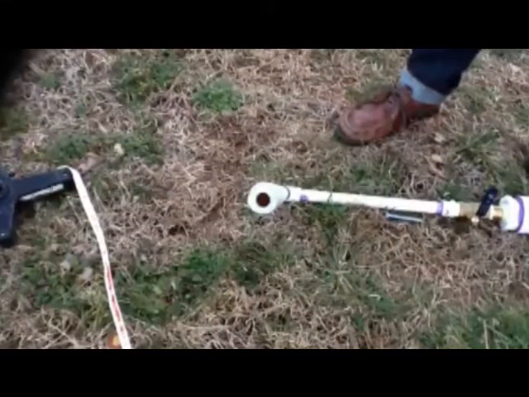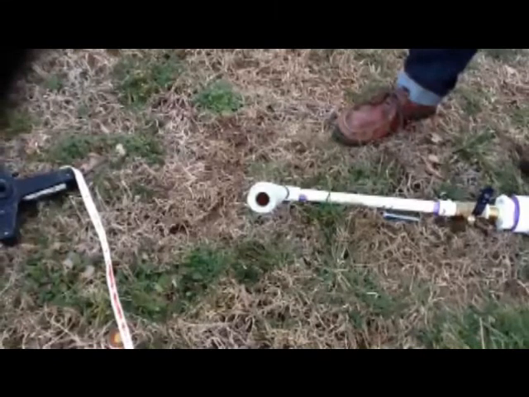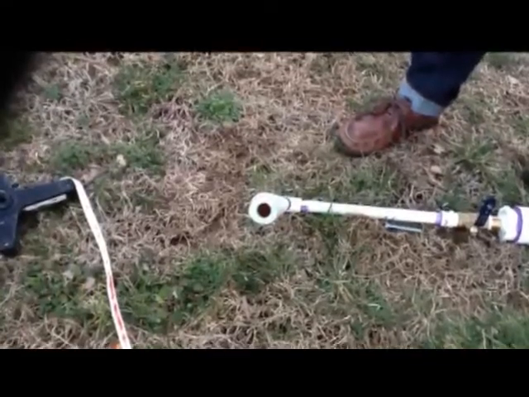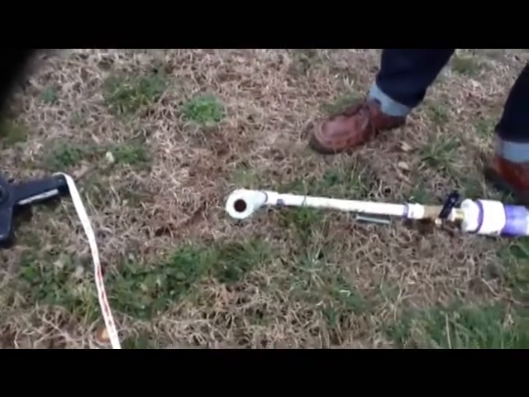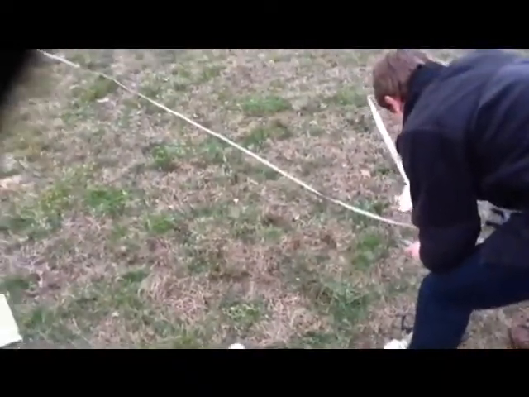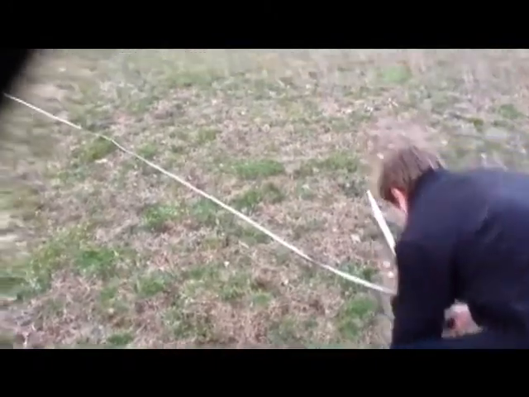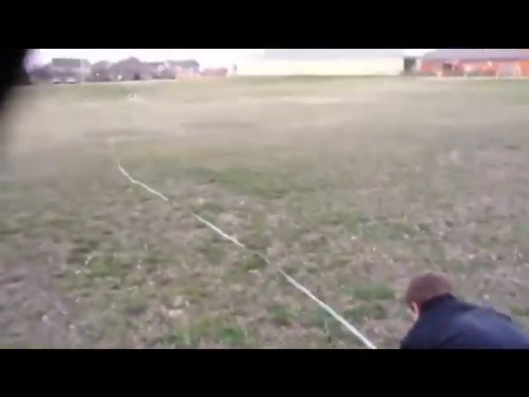This is the washer we use to restrict the cross-sectional area to 50% of full area. This is 50% choke at 40 psi. Ready?